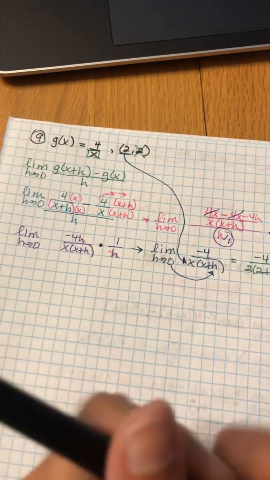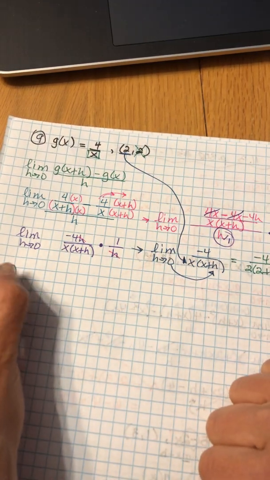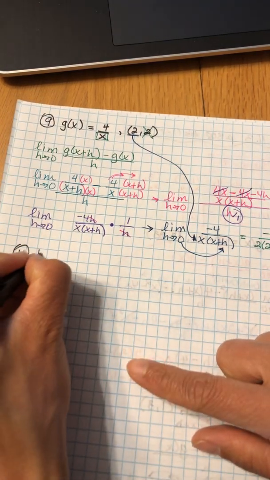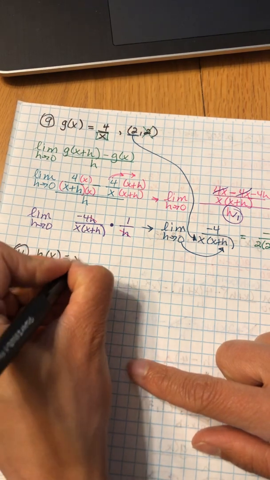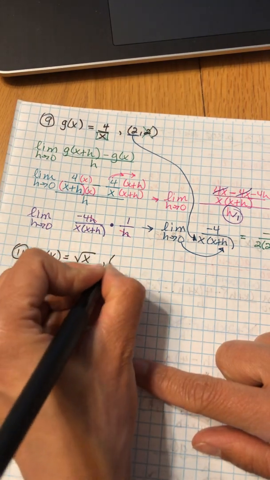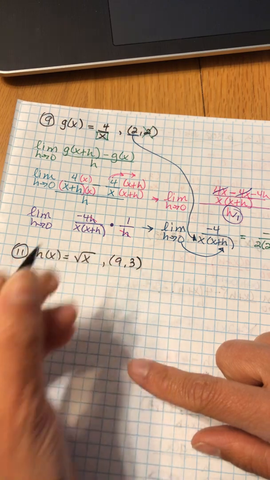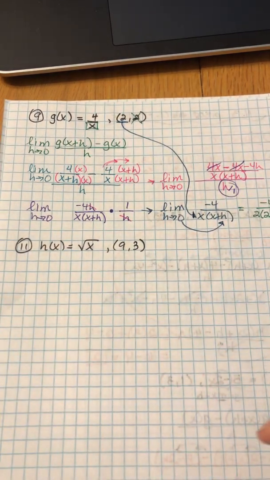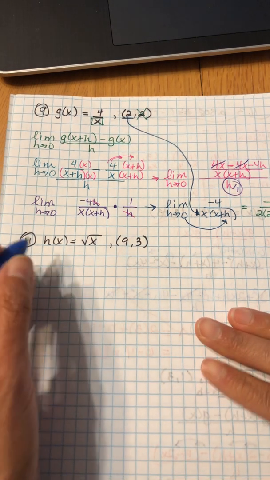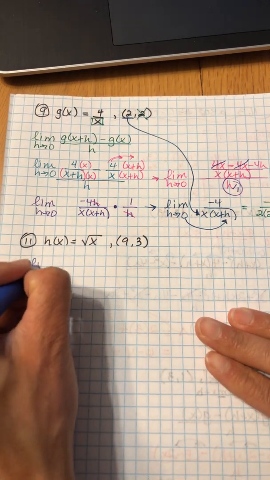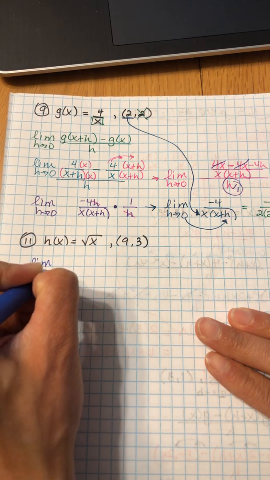Number 9. Number 11, just moving along. H of x equals the square root of x at the specified point 9, 3. This one's also definitely not linear. Definitely. And I'm trying to decide what color I want to use. I want to use this royal blue. And let's get started. So we need to find the limit as h approaches 0.